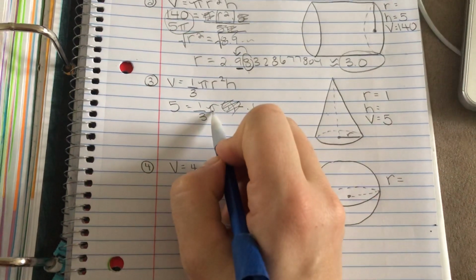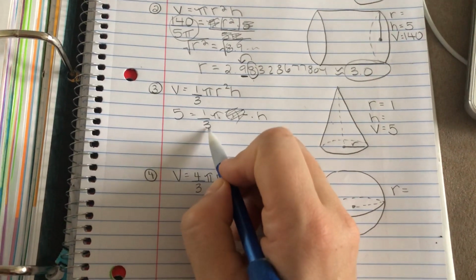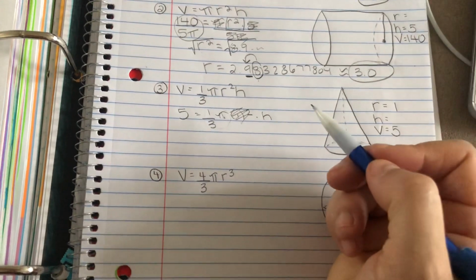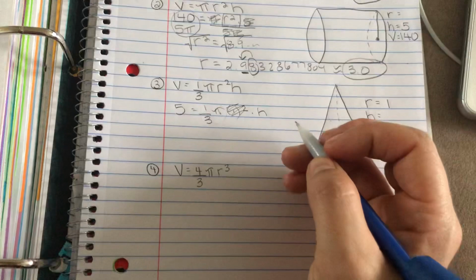Pi is really close to 3. 1/3 of 3 is 1. So I can just guess that I'm not going to cancel them out, but let's say these almost cancel each other out. I have 5 equals height, so I can assume that my answer is going to be really close to 5. I'm going to do this one in 2 steps.